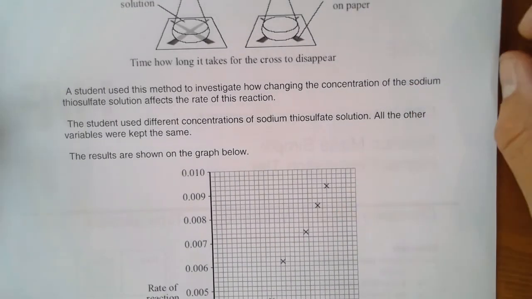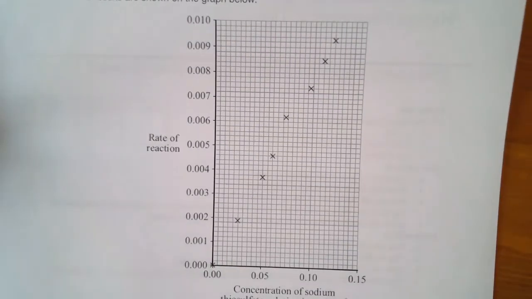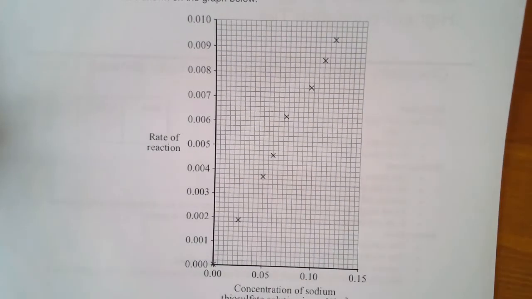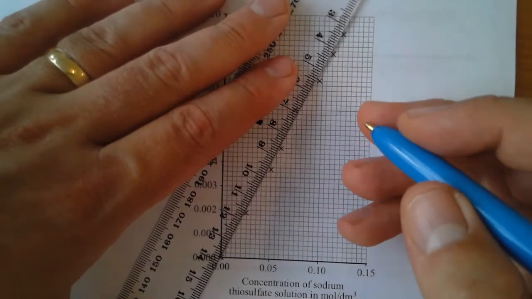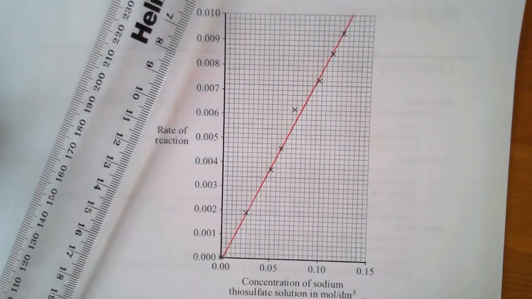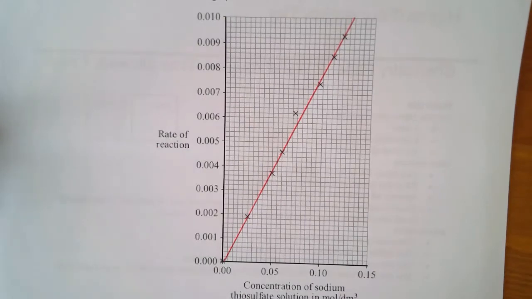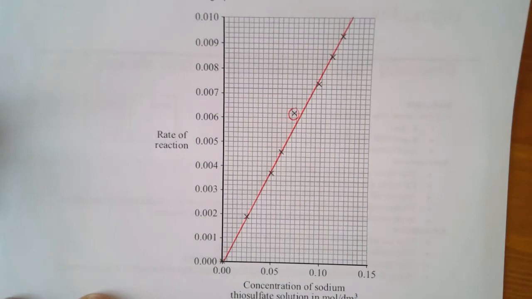The first thing it asks us to do is draw a line of best fit on the graph. So obviously you're going to use a nice sharp ruler and a nice sharp pencil. There we go. You want to go as close to as many points as possible and have the same number of points above the line and below the line. There is perhaps one anomaly there that we might discuss in a second.